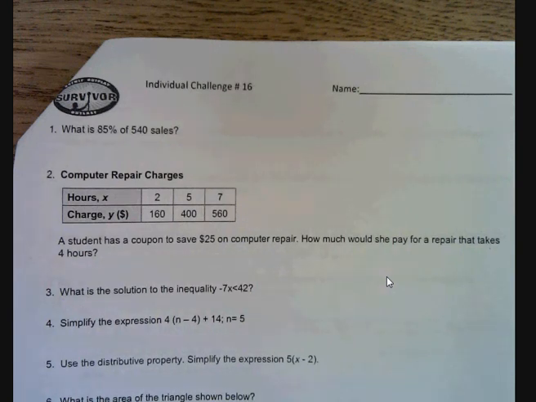We are on individual challenge number 16. Number 1, what is 85% of 540 sales? By this time, you should know what to do. I will remind you, taking your percent and changing it into a decimal, and of means to multiply.